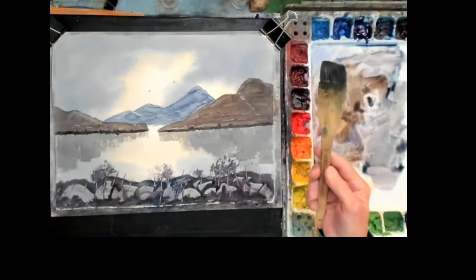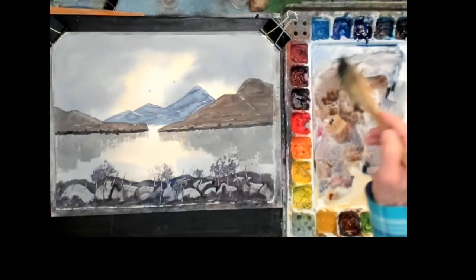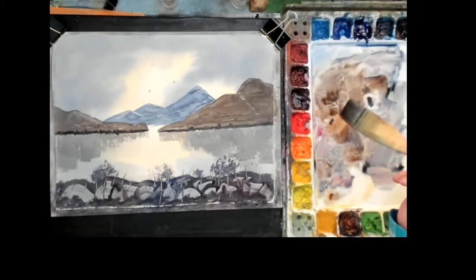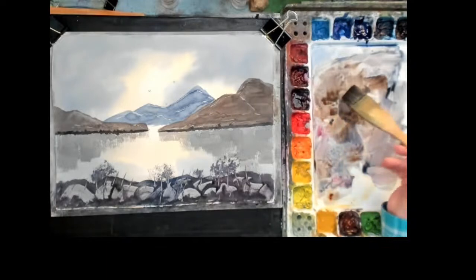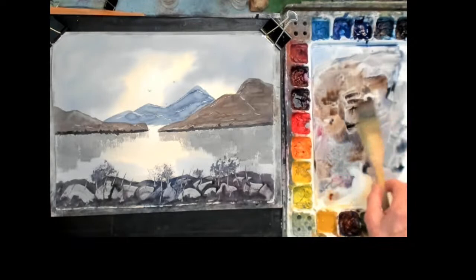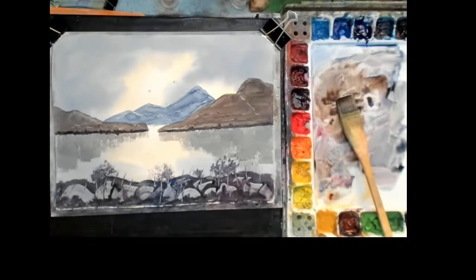I only used one brush. I used 1, 2, 3, 4, 5, really 5 paints. We count the yellow ochre a little bit for the sky, but 4 plus 1 is 5. Used 5 paints, and I didn't even wash the brush out at all. The brush is the same colors I put in it before, and I controlled the water.